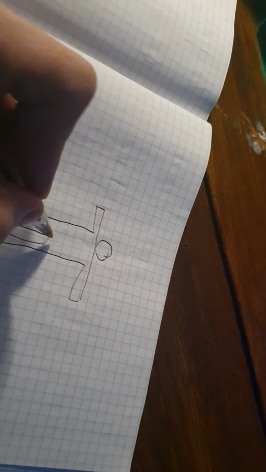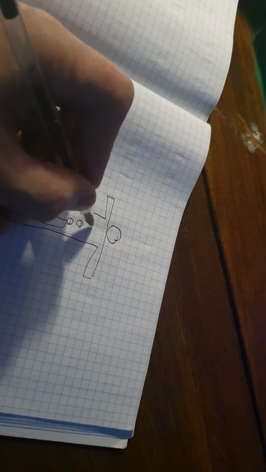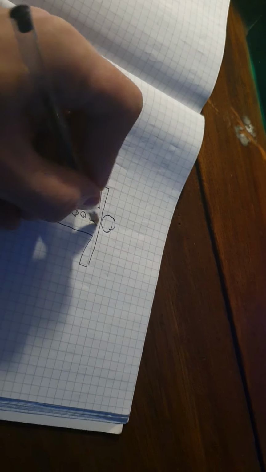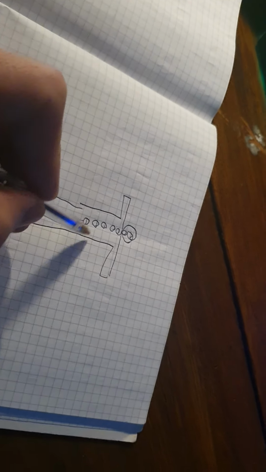Man is the measure of the universe. 1, 2, 3, 4, 5, 6, 7. Loosely, these are the chakras. Chakra.